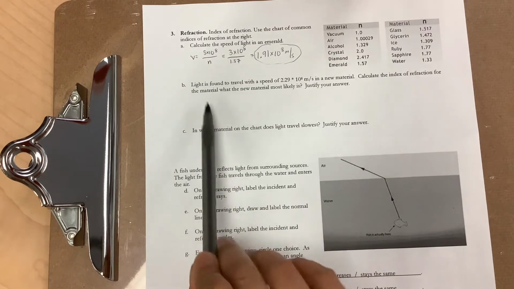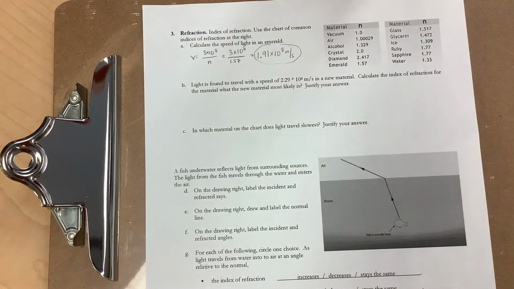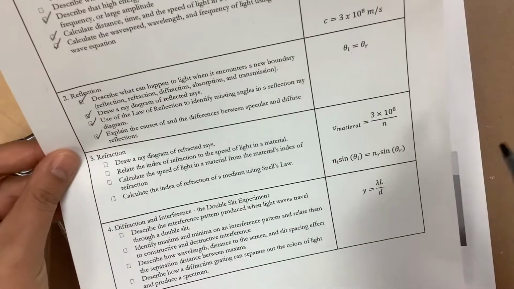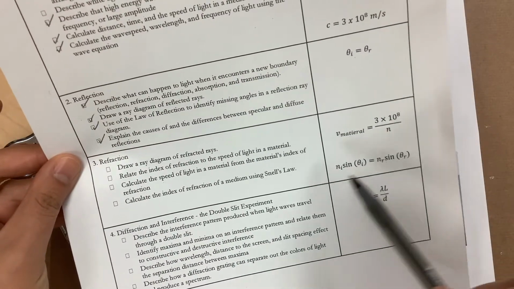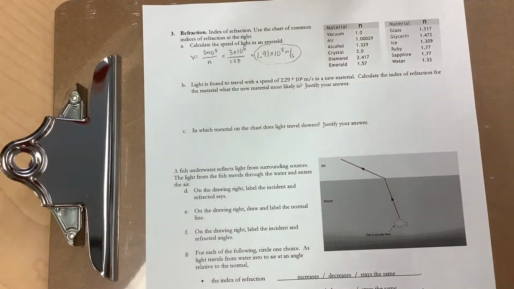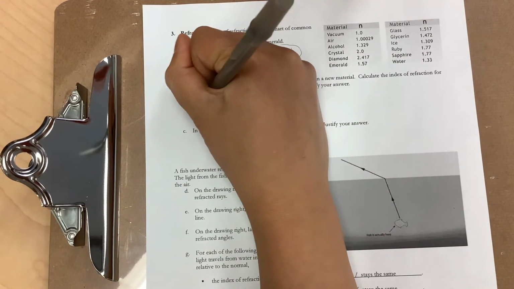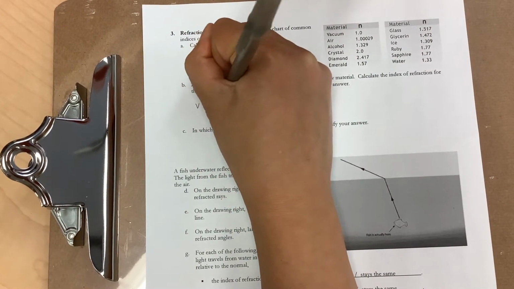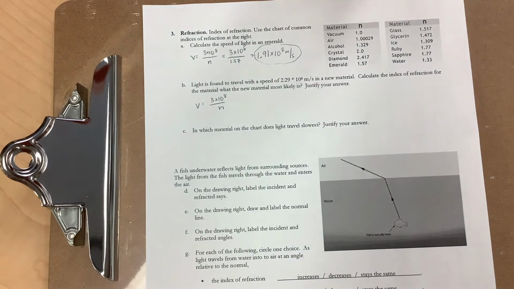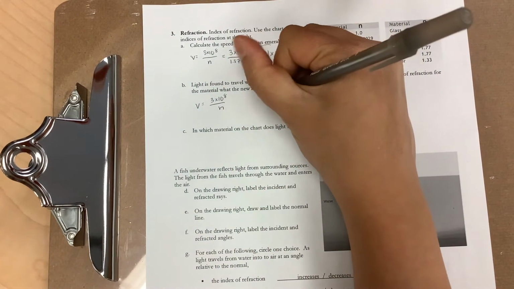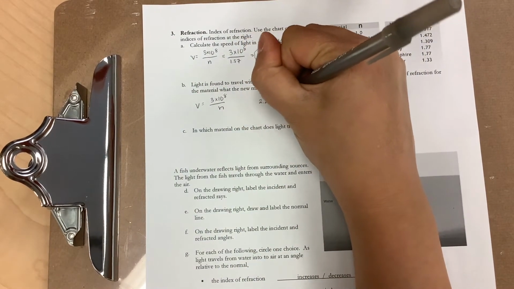So I'm actually just using the same equation again. There are 2 equations with n in them, but this one doesn't make sense because I don't have any angles. So I get a point for writing down V is 3 times 10 to the 8th over n. Then I'm going to substitute 2.29 times 10 to the 8th.